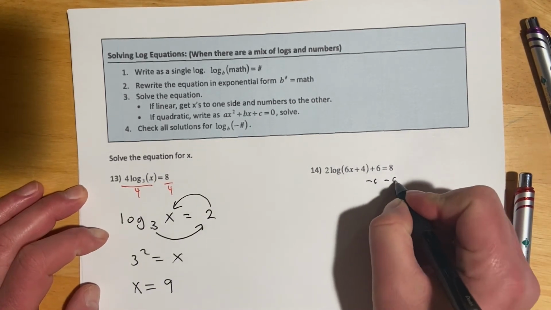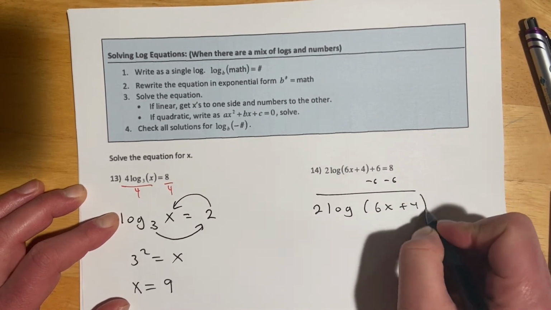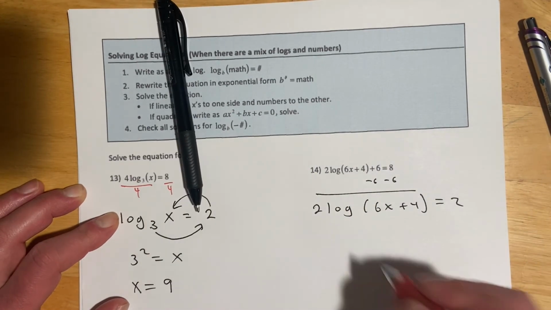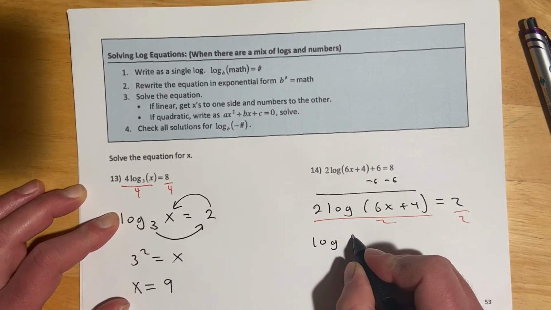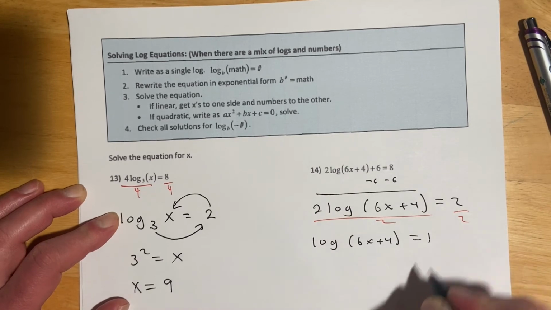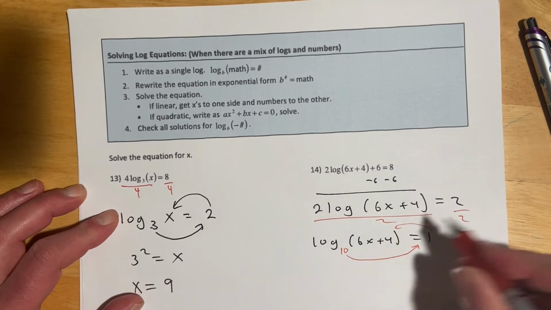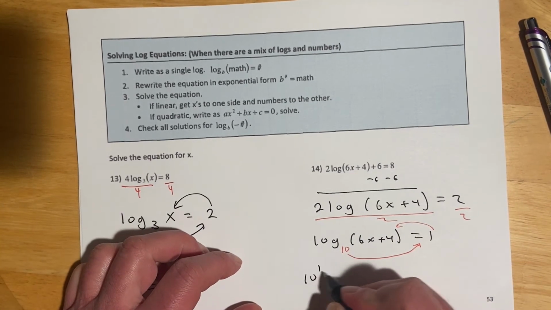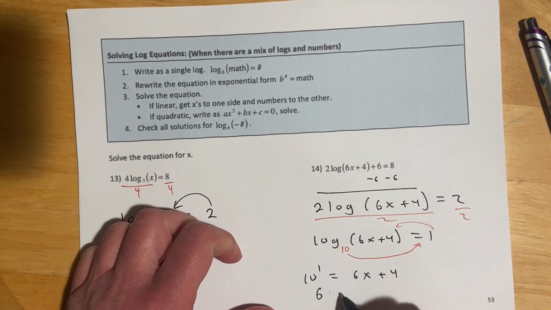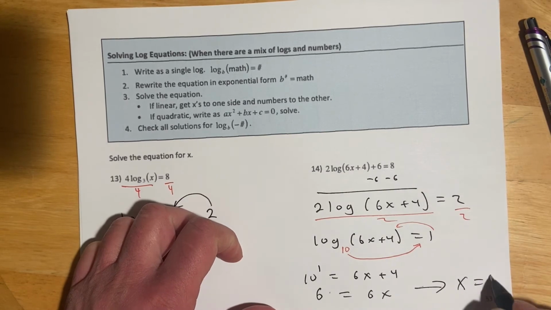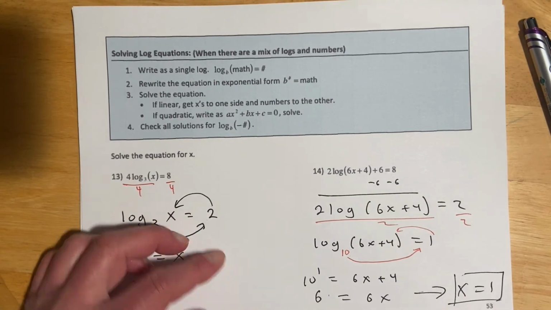Here, let's subtract that 6 over because we want to isolate. So 2 log of 6x plus 4 equals 2, and then we'll divide the 2 on both sides. So log of 6x plus 4 equals 1. And then remember, when there's nothing there, there's that invisible 10, the common log. So 10 to the first equals 6x plus 4. Subtract the 4 over. 6 equals 6x, and x equals 1, which does keep this positive, so that is the solution.